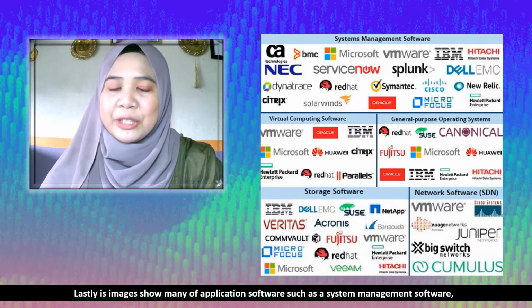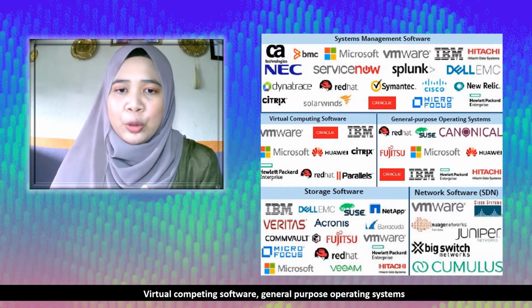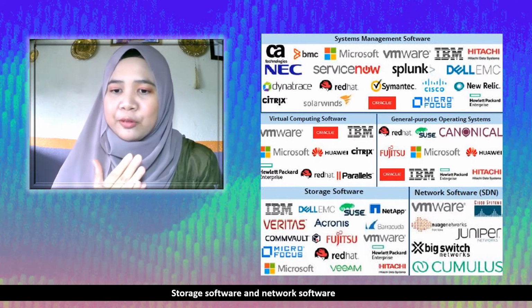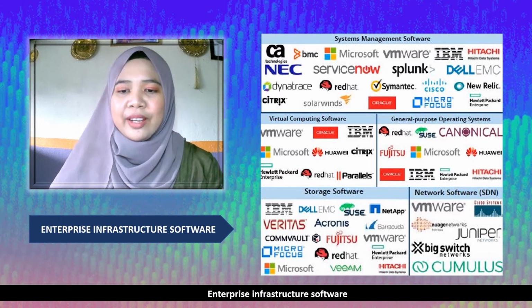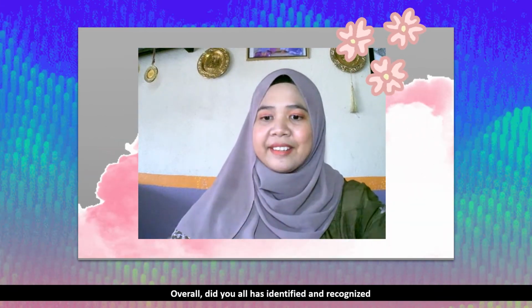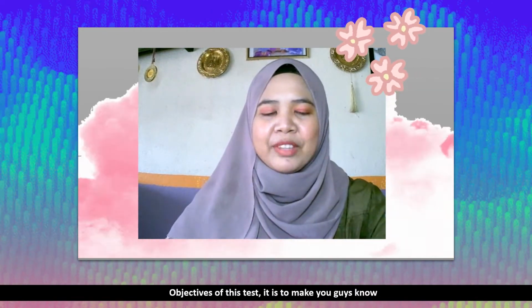Lastly, the images show many application software such as system management software, virtual computing software, general purpose operating system, storage software, and network software. So what type of application software is this? The answer is enterprise infrastructure software. Overall, have you all identified and recognized all types of application software? If yes, good job. If not, don't be upset. This is just the beginning. The objective of this test is to make you know about examples and functions of each application.